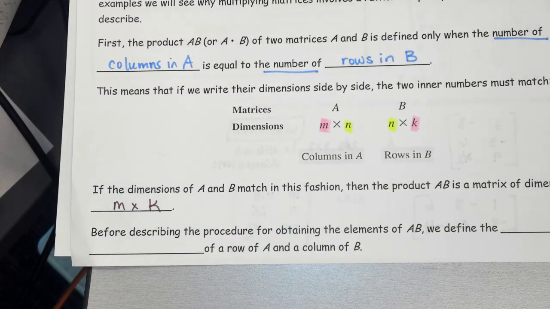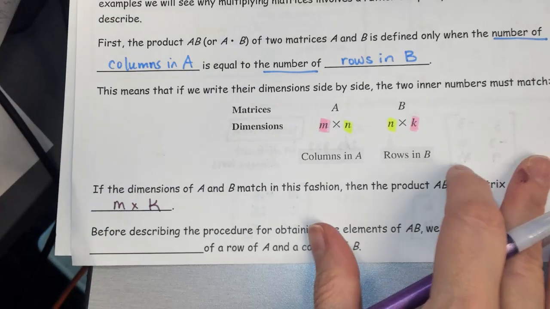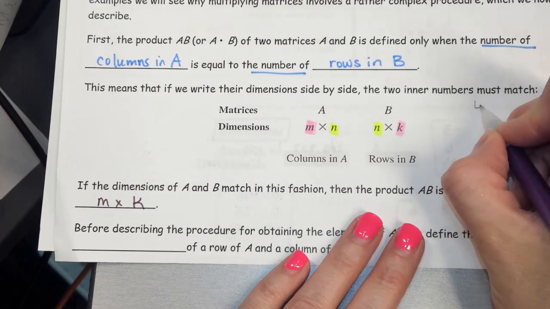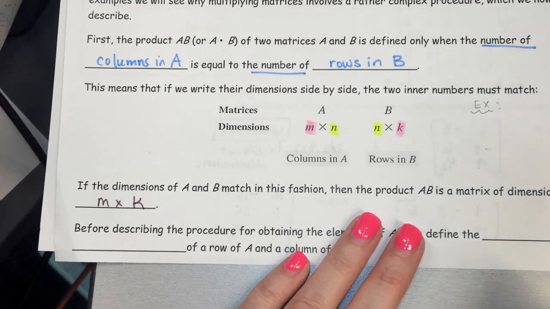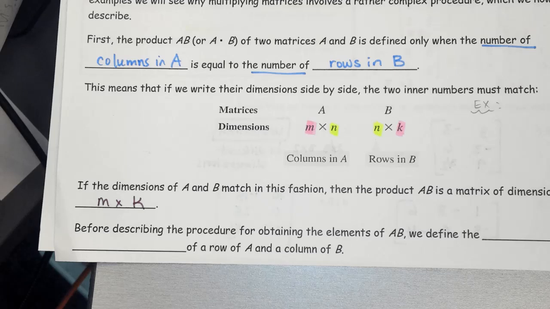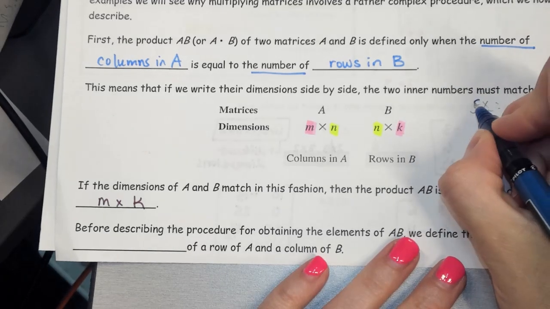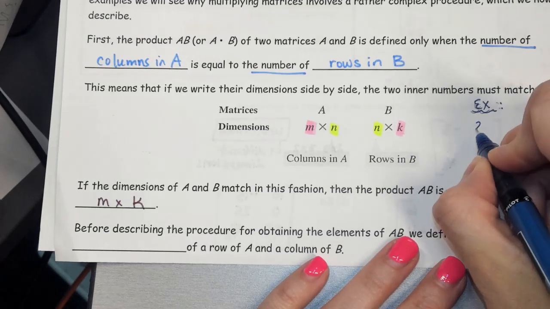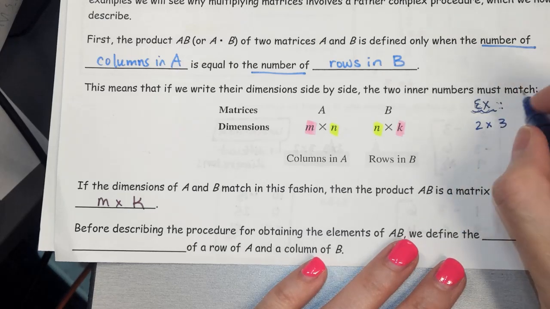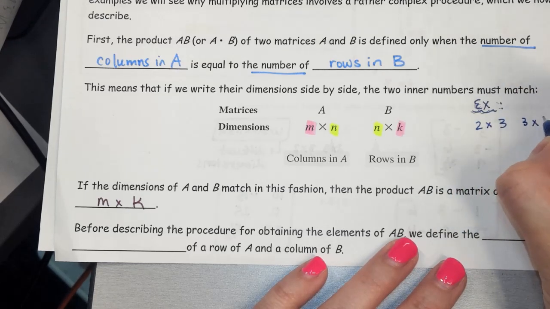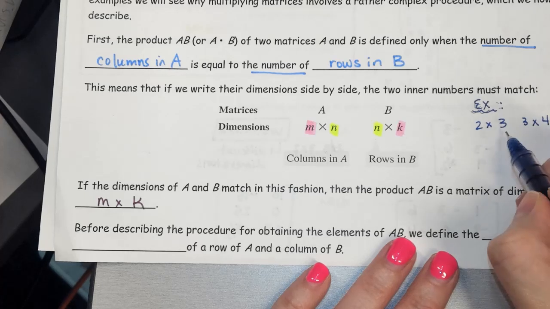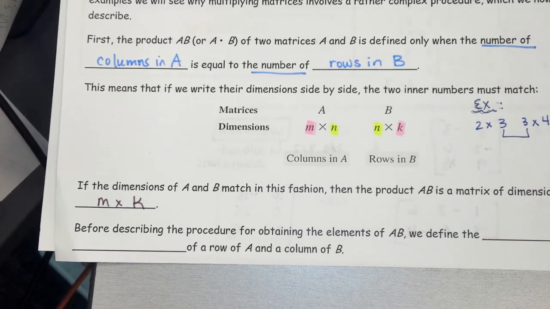Okay, so the result is an m by k matrix. All right. So I'm going to show you an example just with numbers real quick. If you had a 2 by 3 matrix and you wanted to multiply that by a 3 by 4 matrix, if we line these up, if these two match, then we can multiply.